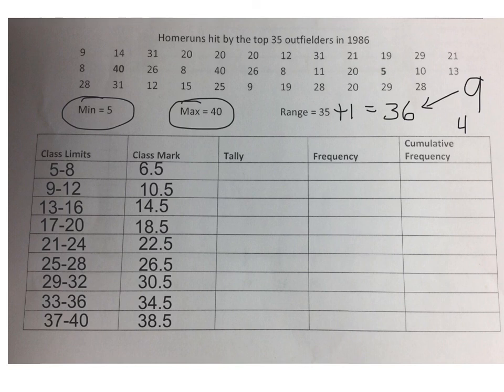So now what you're going to do is simply this. Go through all the numbers in the list and figure out what class they fall into. For example, I see the number 9 as my first number. So I'm going to put a little tally mark in 9. And cross it off, make sure I know I'm done with it.